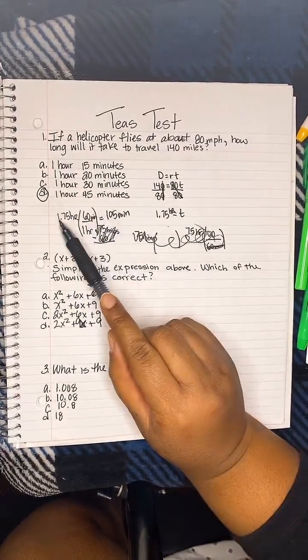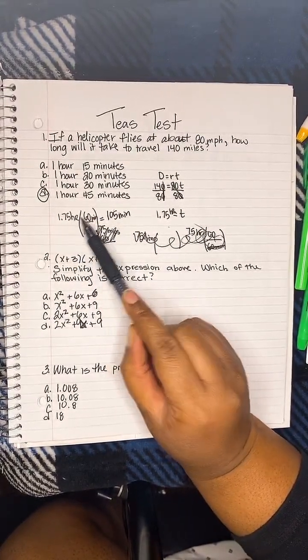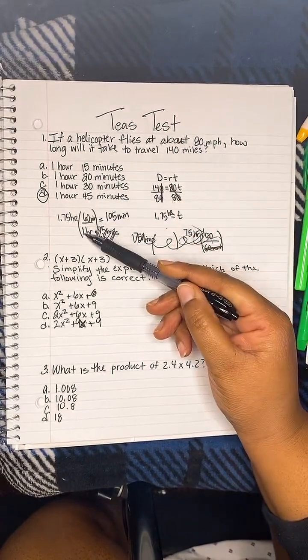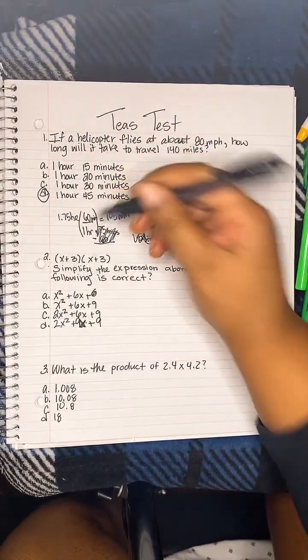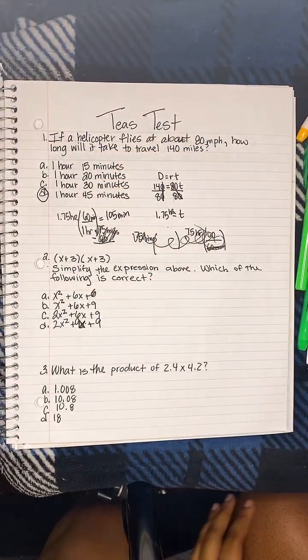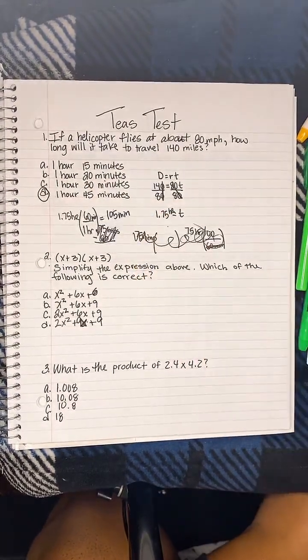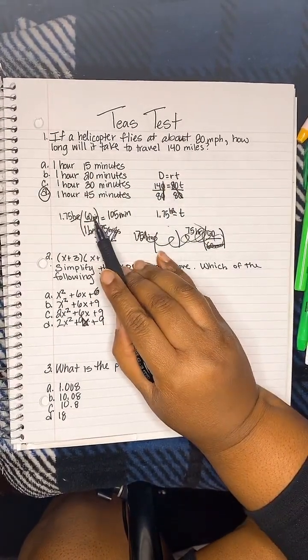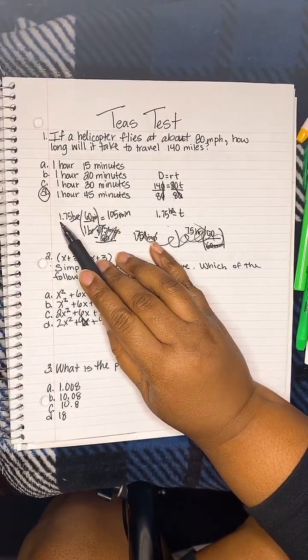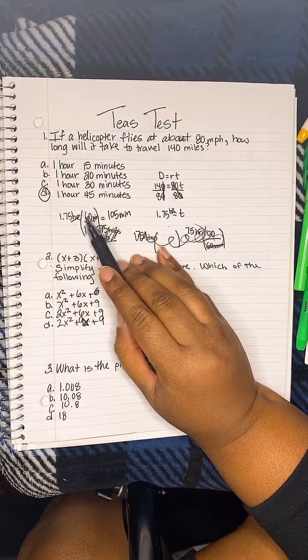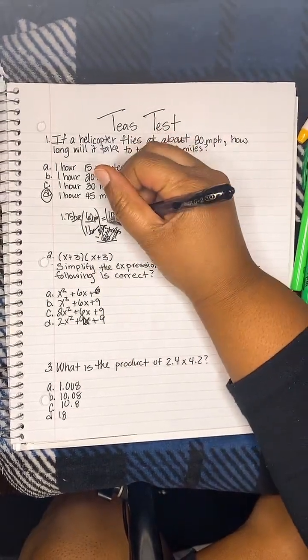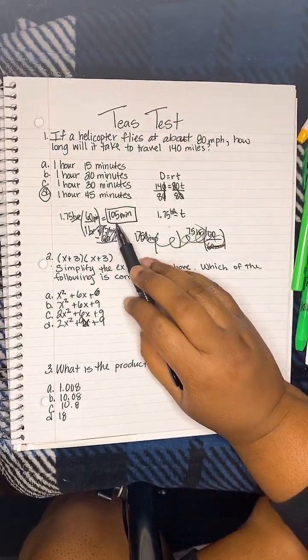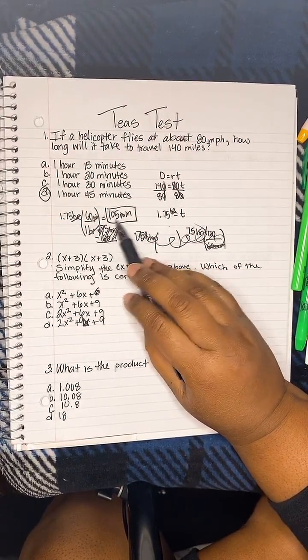You do that by doing 1.75 hours times 60 over 1, so that the hours cancel and you're left with minutes. So we would do 1.75 times 60. Now, this is the total minutes that this trip has taken, okay?